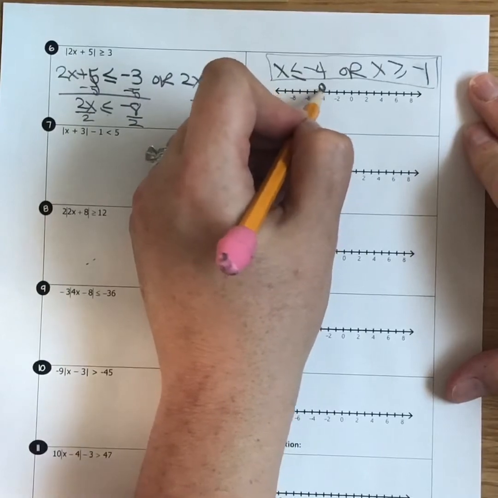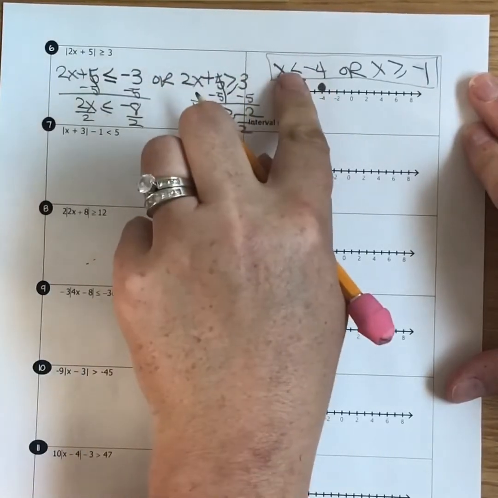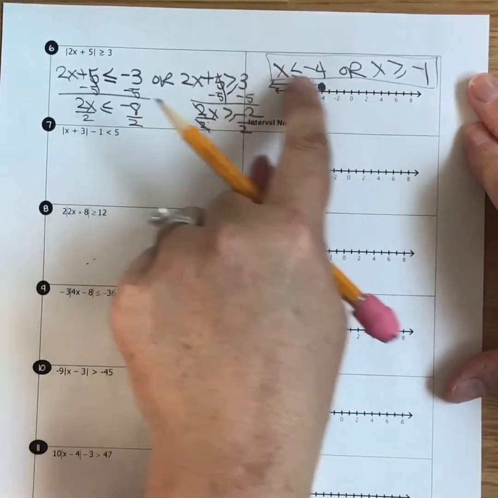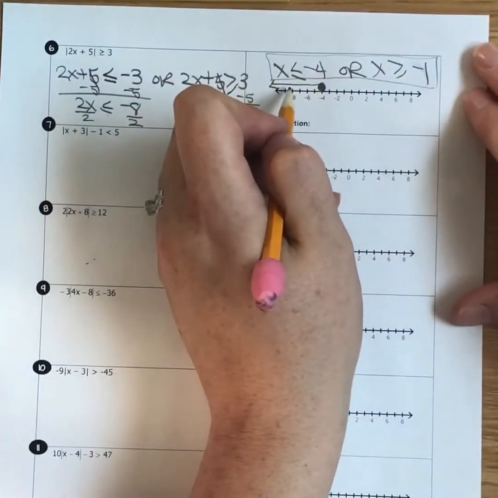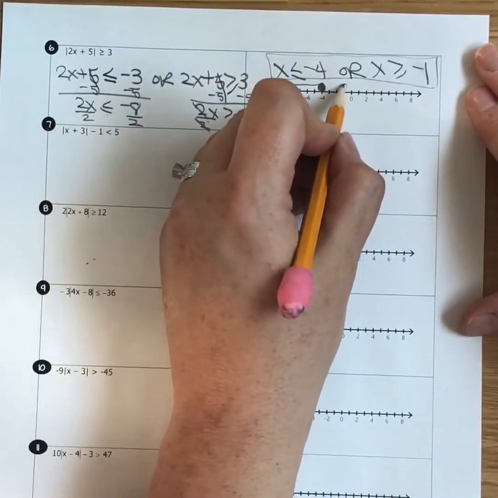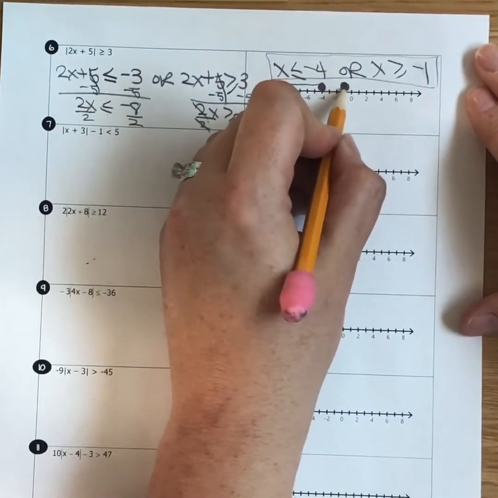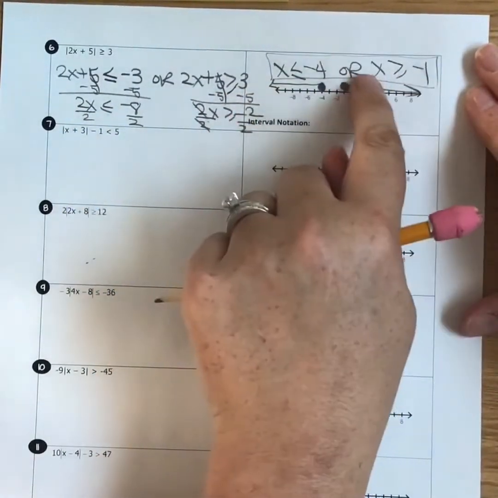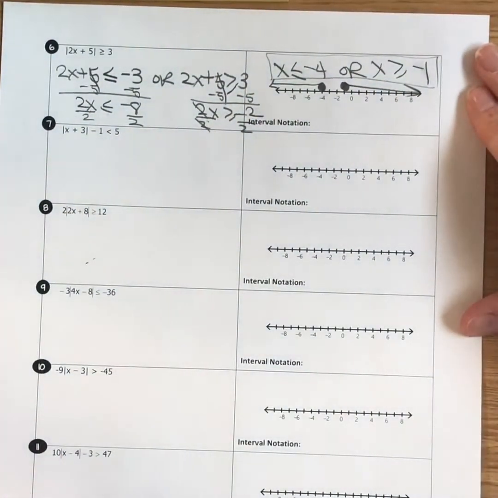We do our solid point on the negative 4, and we shade to the left, because the less than sign with the variable on the left points to the left. Or we go to negative 1 with our solid point, and the greater than sign points to the right. Since we have the variable on the left, we can do that.